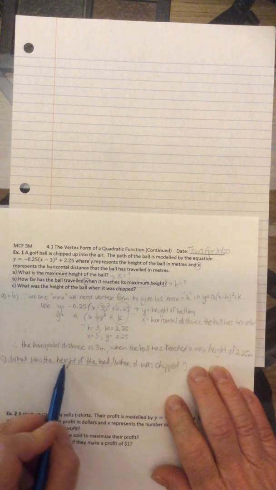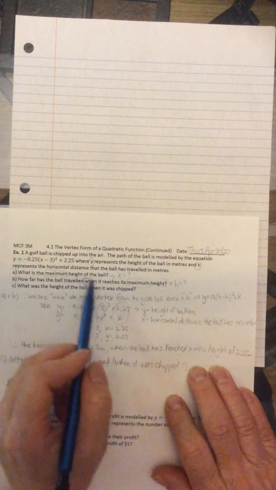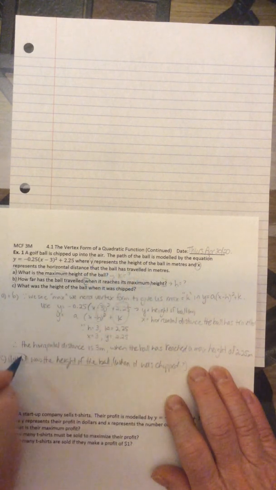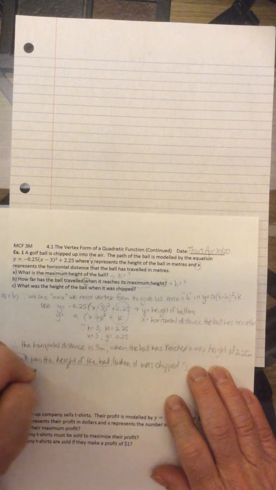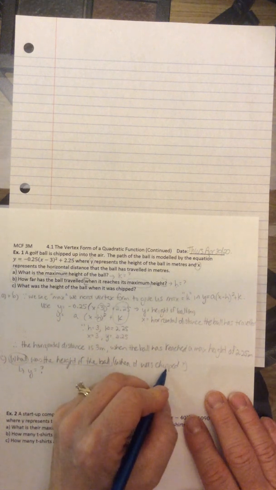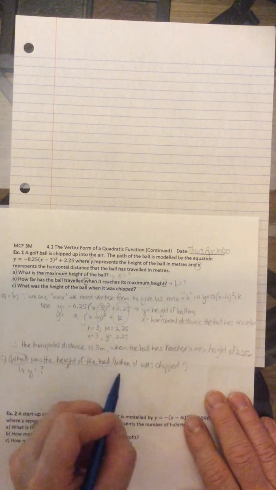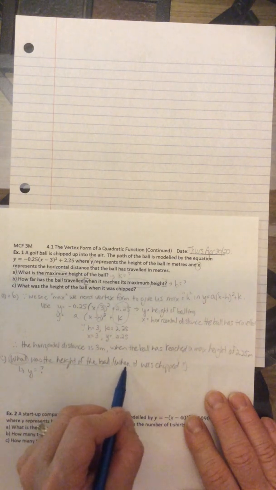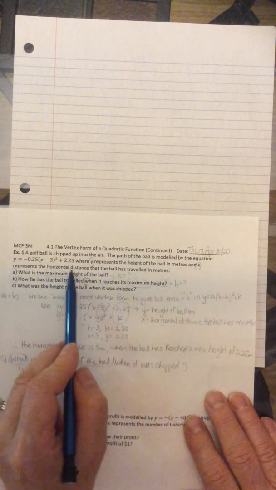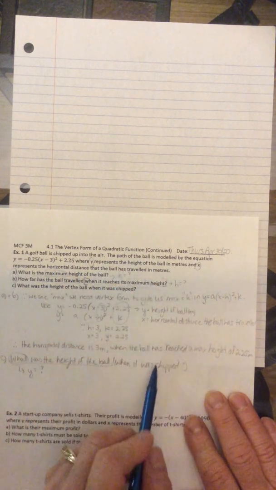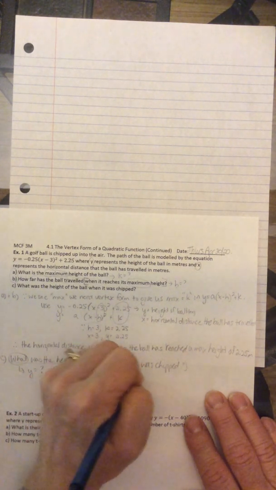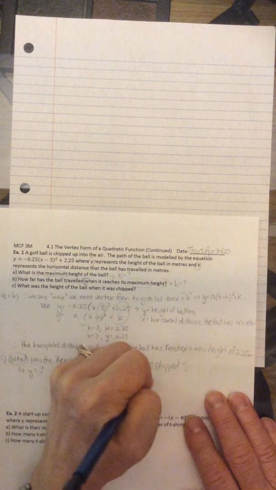So what controls the height of the ball? Go back up here. y represents the height of the ball. So it's asking us for the y value when it was chipped. Well, the only thing that's left is x. What do we know about x when you're chipping the ball? You know that x represents the horizontal distance that the ball has traveled. Well, when you're chipping the ball, there's no horizontal distance yet. So when it was chipped, that means x is equal to 0.